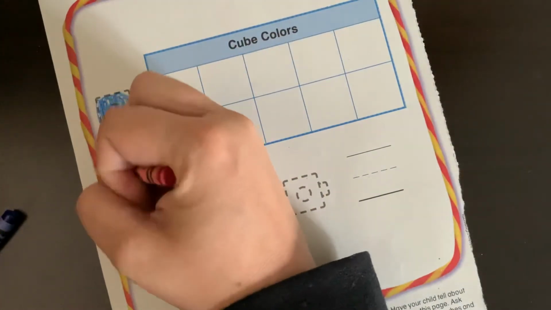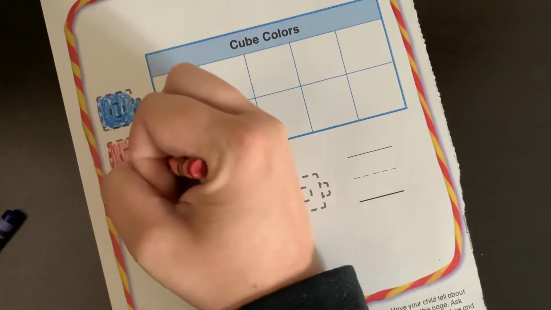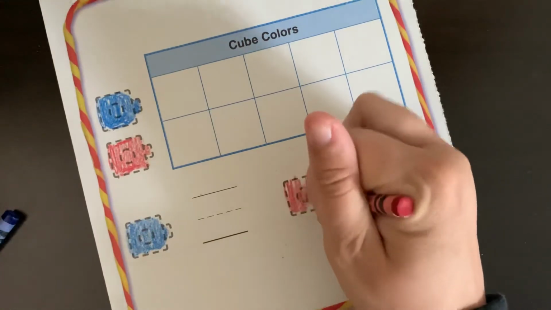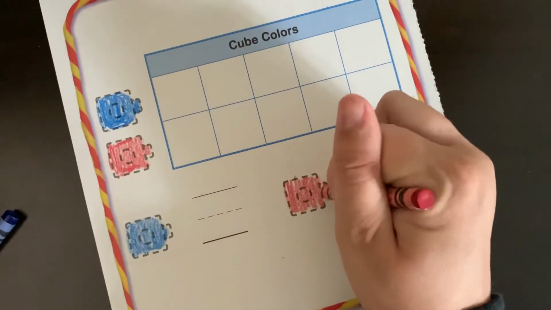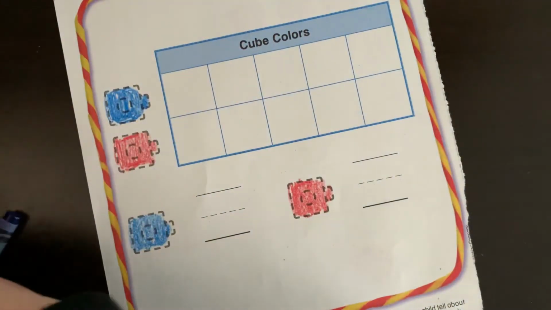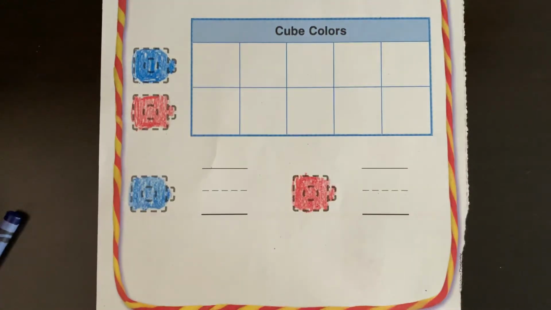If the blue is on top, do the blue first over here. If the red is on top, color the red first right here. Make it easier for yourself to get through the problem without getting confused by something silly like which color the cubes are. Okay, then it says to draw in color to show the cubes on the graph.